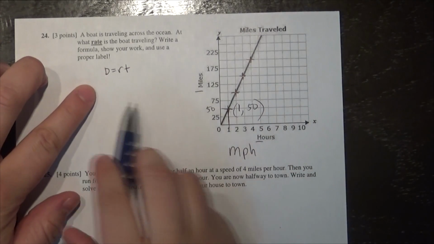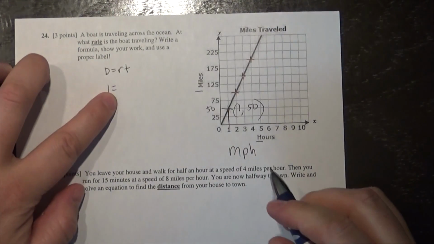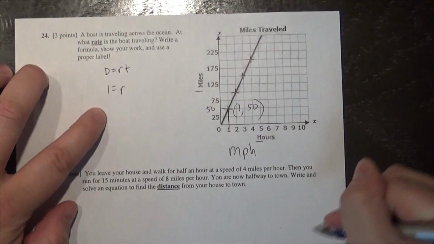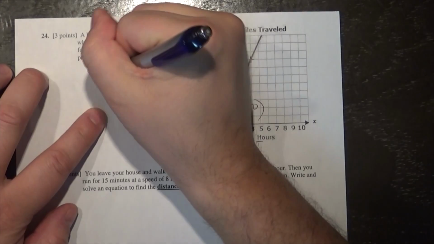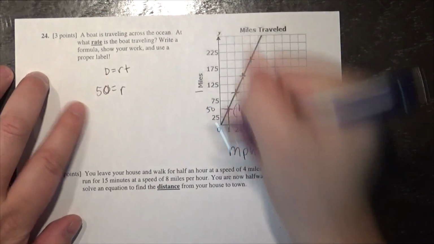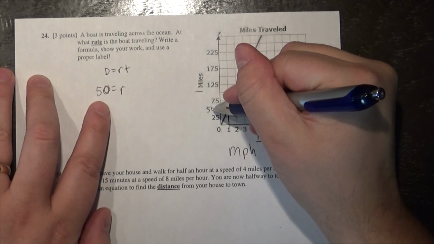I'm going to plug this in. My distance is 1 mile. My rate is something I don't know. I'm going to leave that as R. My time, oops, I messed that up, sorry. My distance is 50 miles. I knew I was looking right at it, and I wrote down 1 instead.